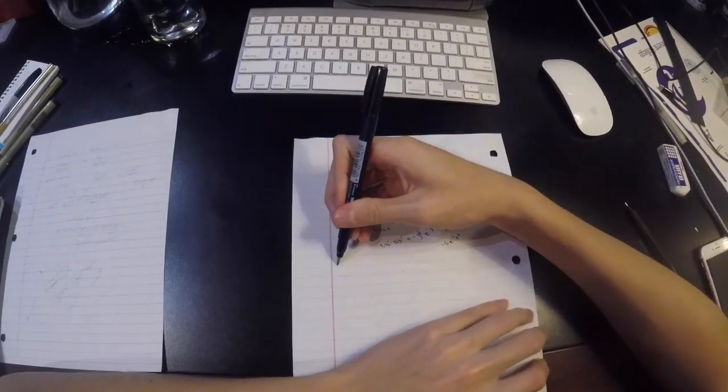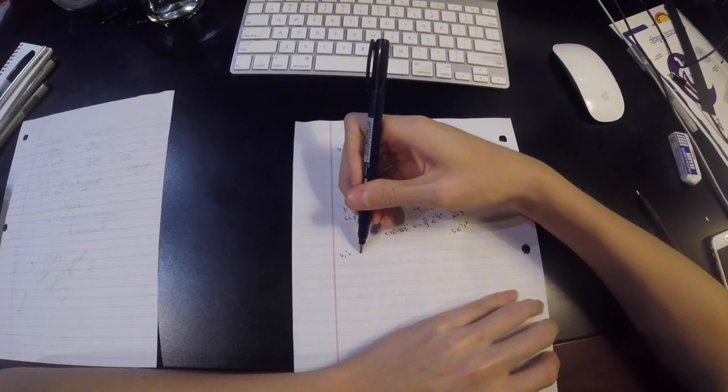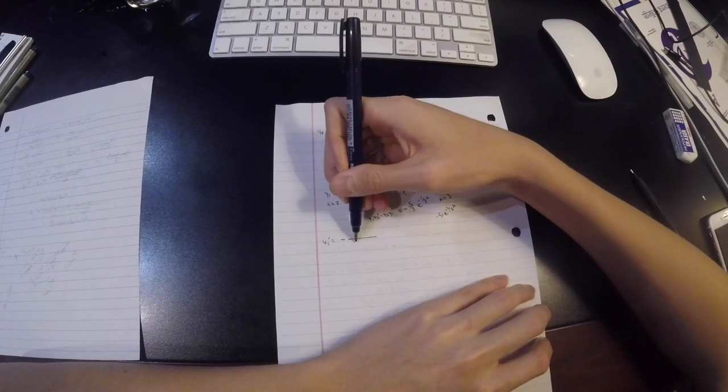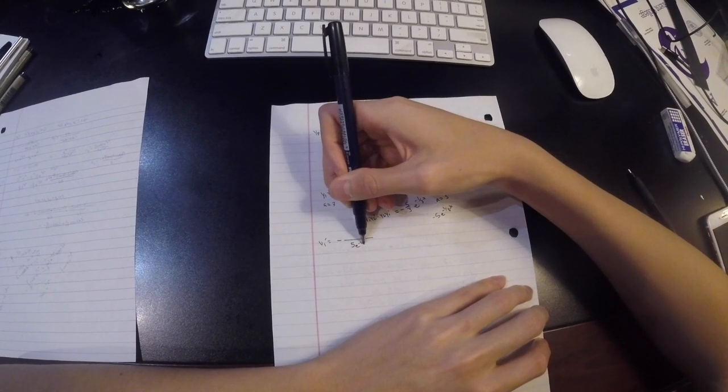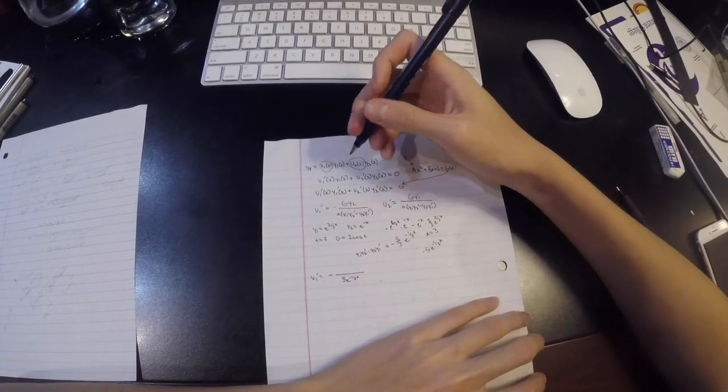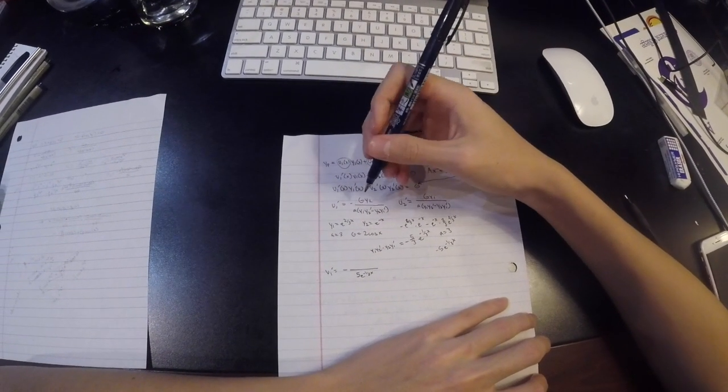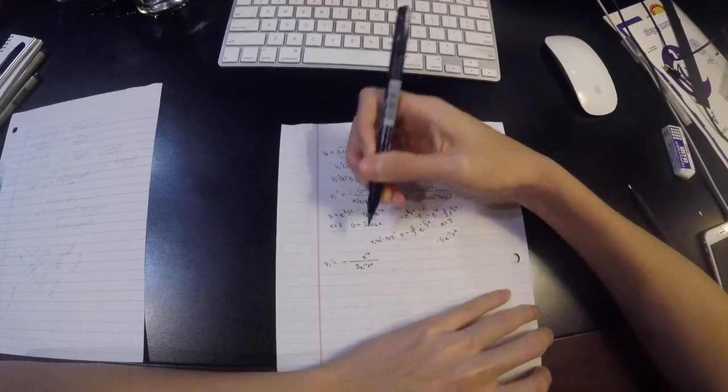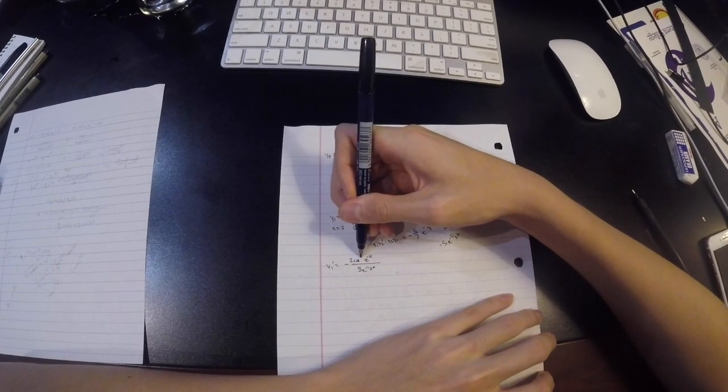So now we can solve for u1 prime, which is g y2, where y2 is e to the negative x, times 2 cosine x.